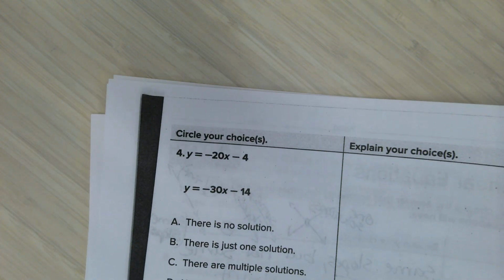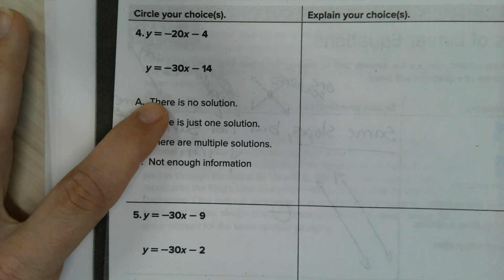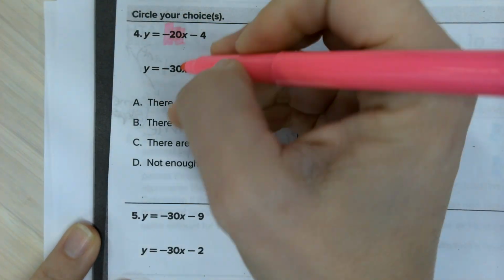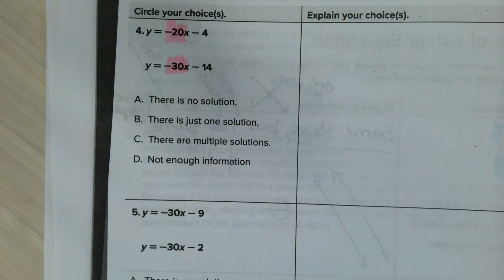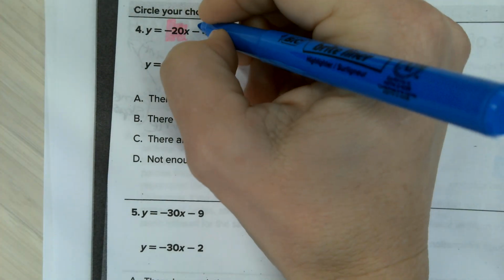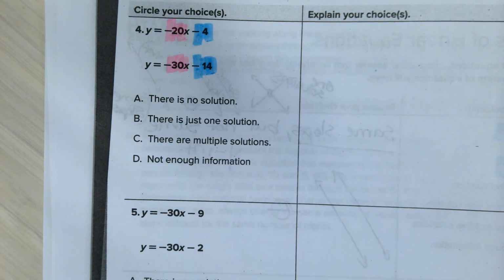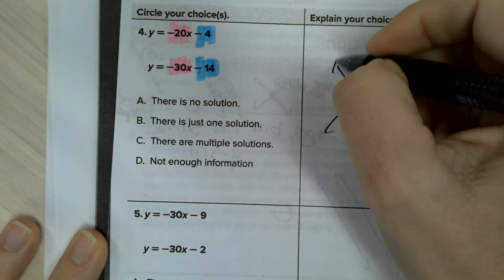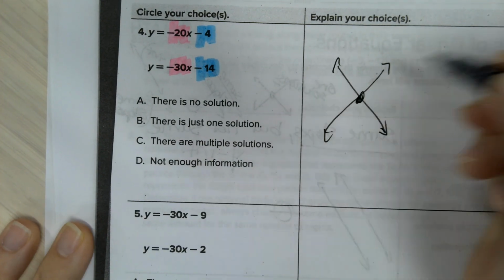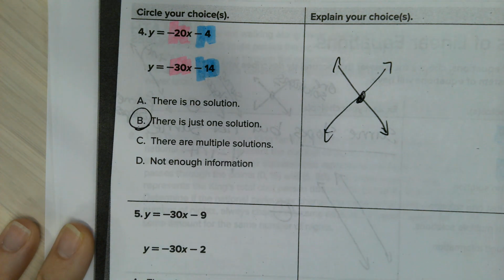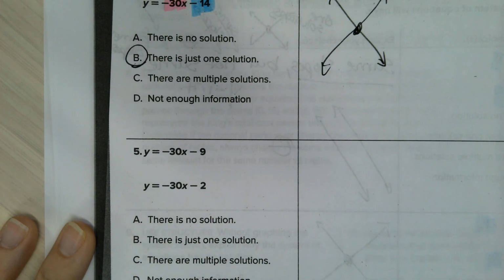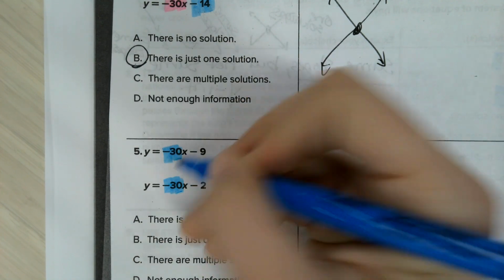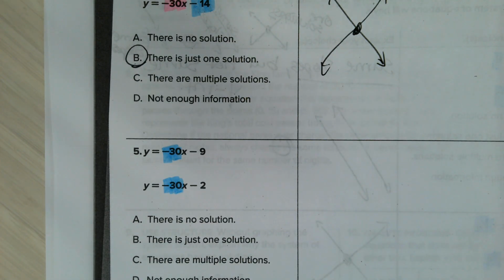All right, flip your page over. Look at a couple more of these, okay? These do not have the same slope, don't have the same y-intercepts. So this means that they will be two different lines on the grid intersecting at one point. So this would be just one solution, okay? Here they share the same slopes, -3/0, and they have different y-intercepts.